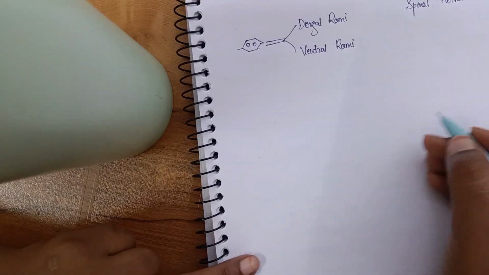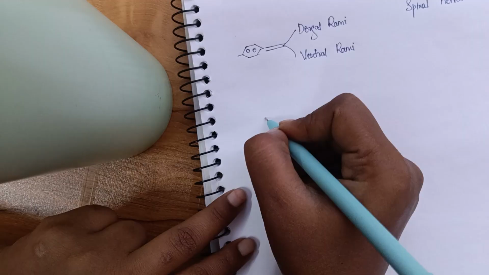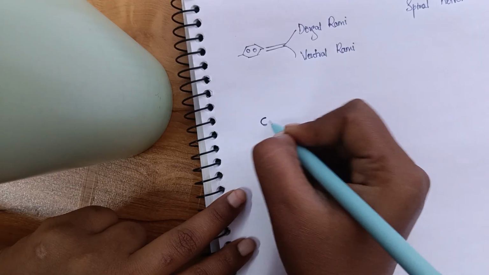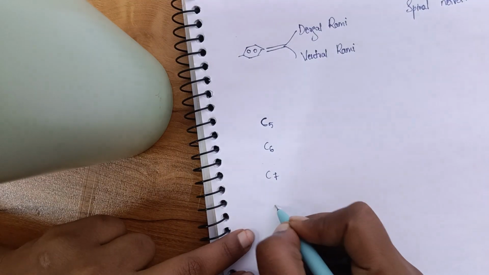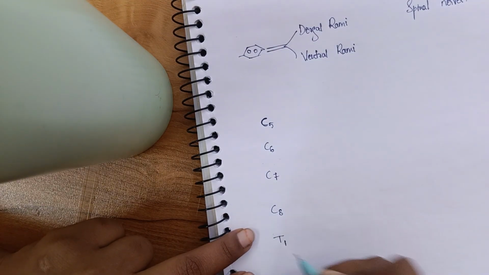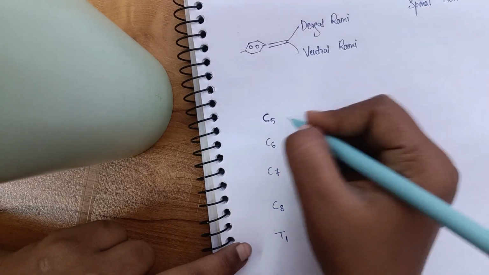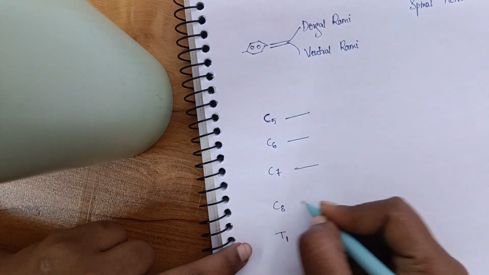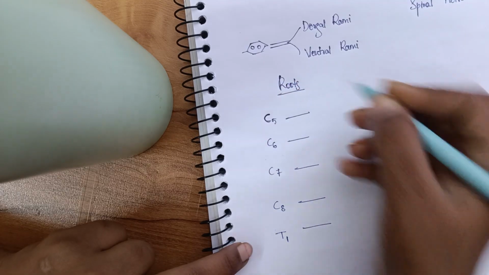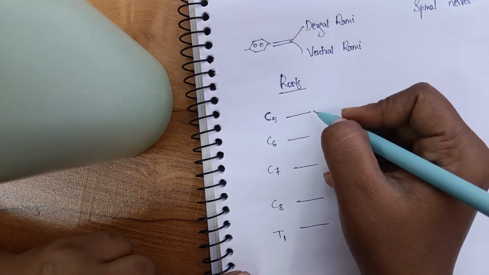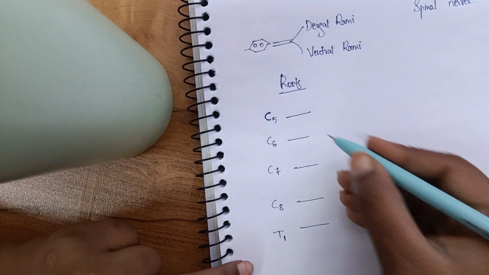So we have roots, that is C5, C6, C7, C8 and T1. These are the roots of the brachial plexus. So these roots combine.